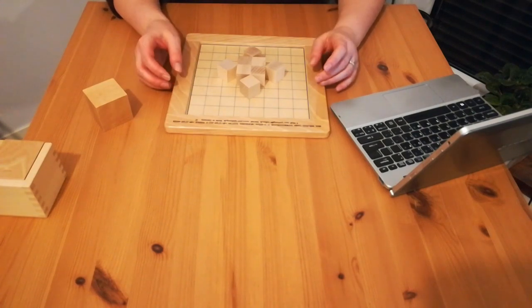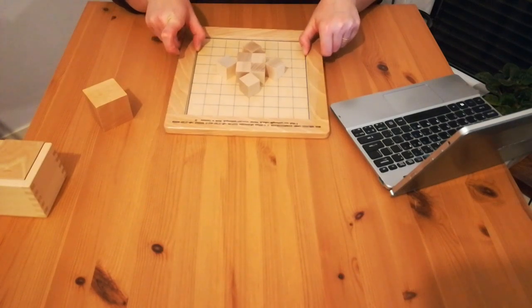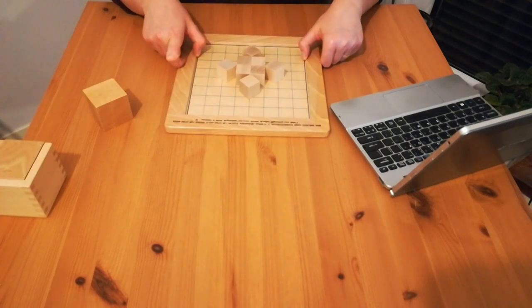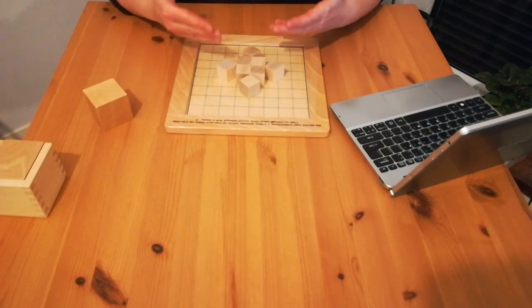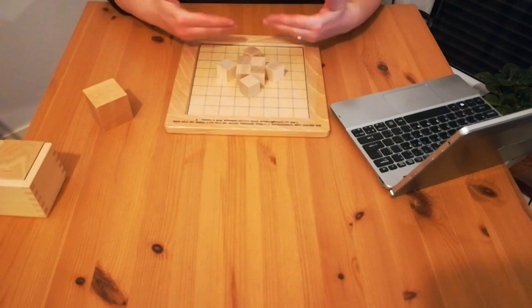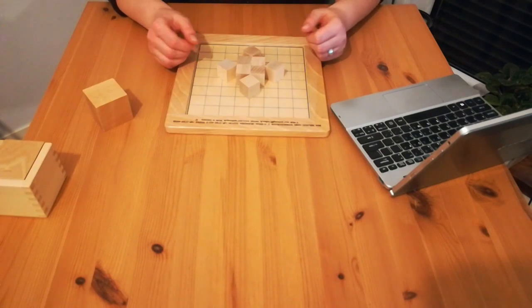You're the one who will decide how you will call your directions, but once you decide how you direct your children, you always use the same type of expressions, okay?